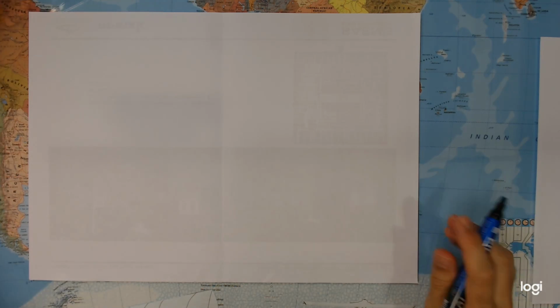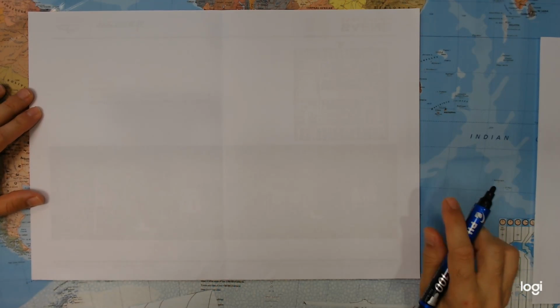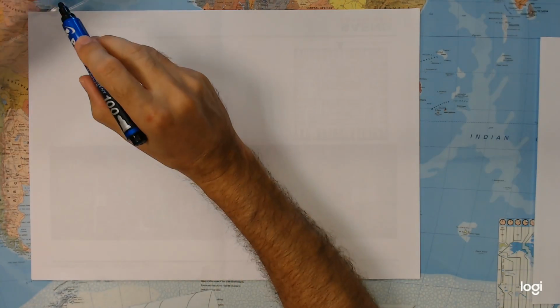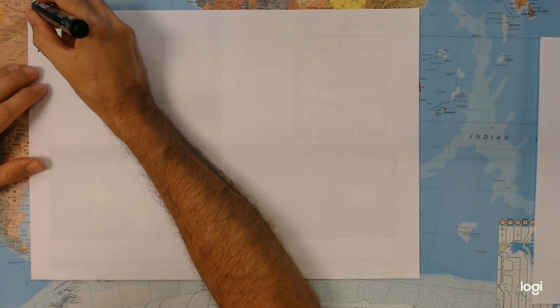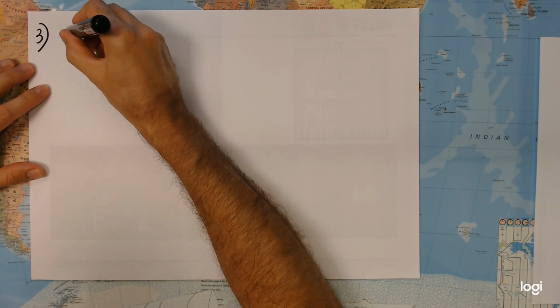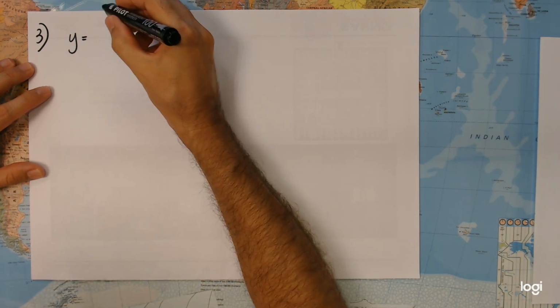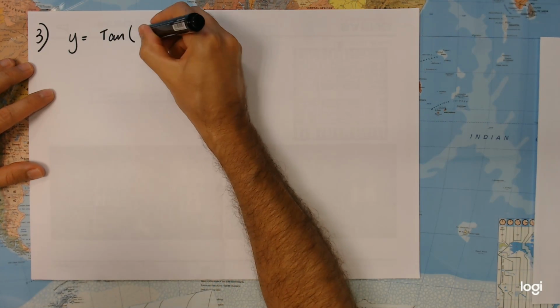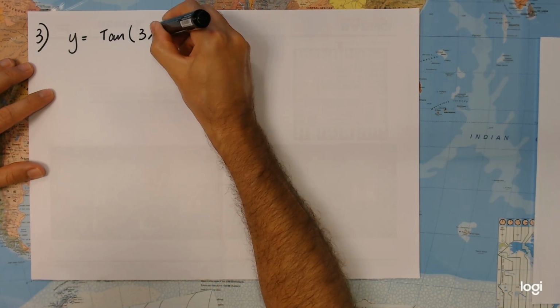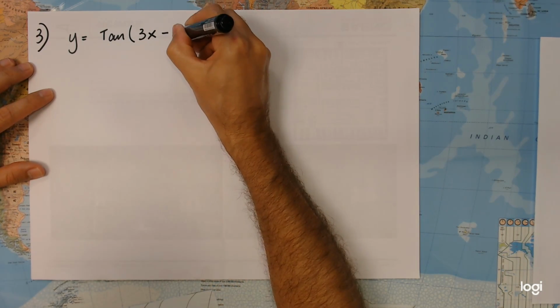Okay, now let's solve this third exercise. And this deals with the tangent. y equals tangent of 3x minus pi.